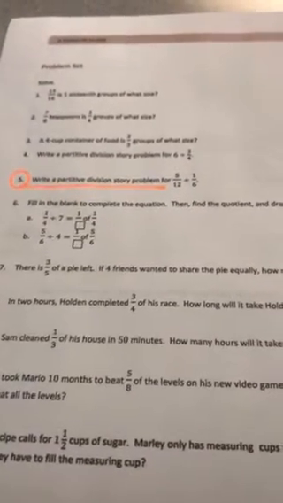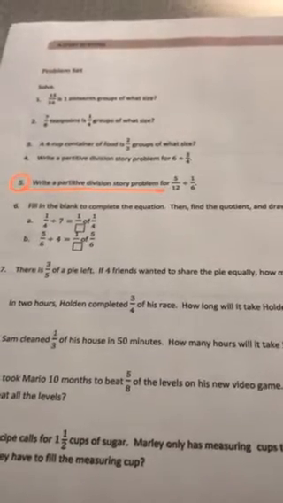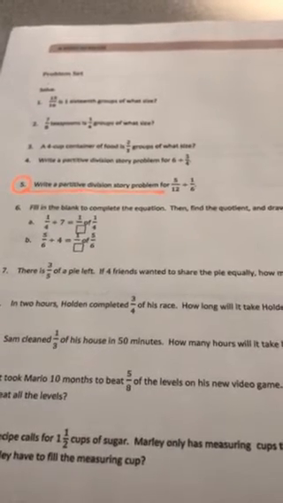All right, so per Anma's request, I just chose a random math problem for tonight's homework that I think is actually the most challenging. So I'm gonna go ahead and do number 5 because I thought that looked the most challenging. Check this out. Write a partitive division story problem for 5/12 divided by 1/6.